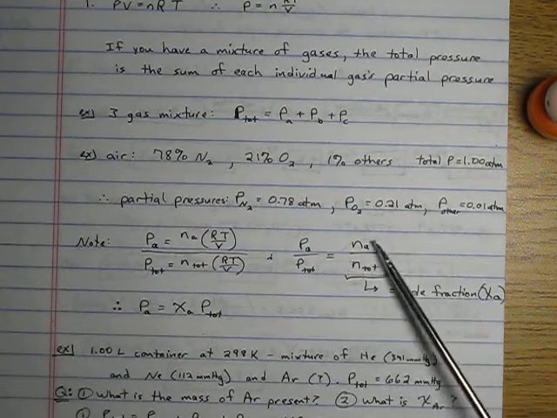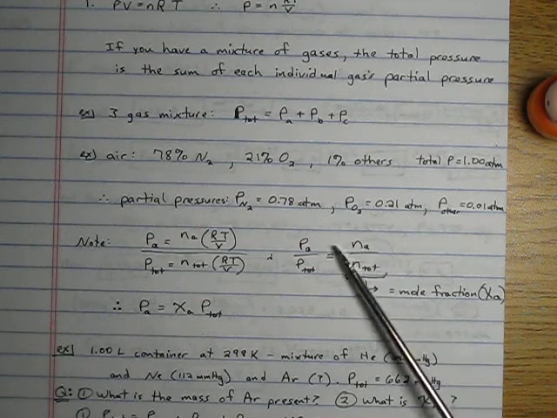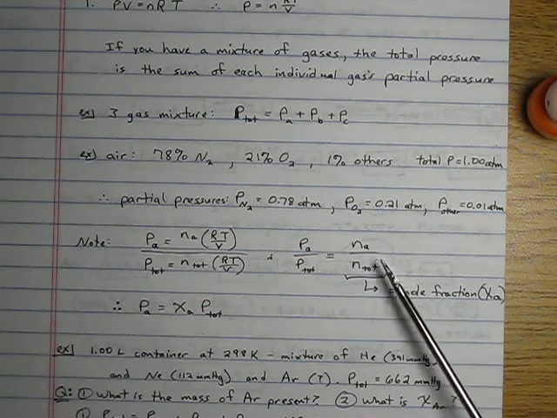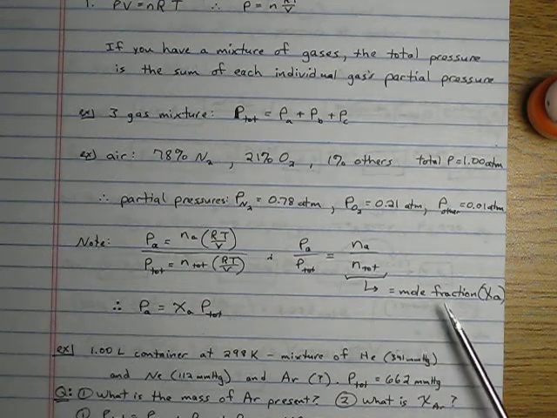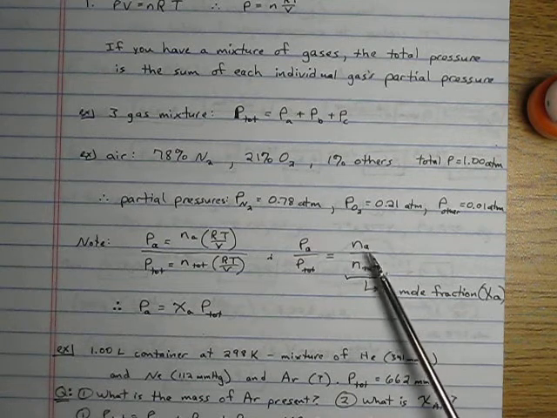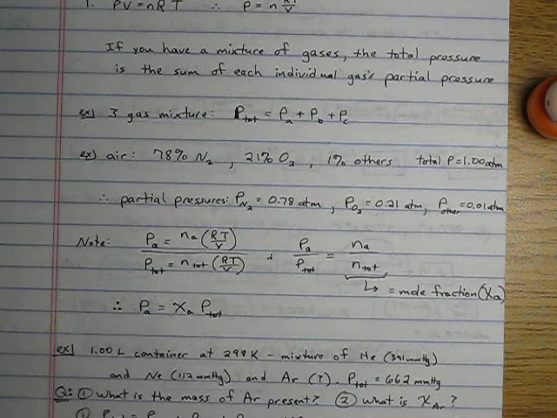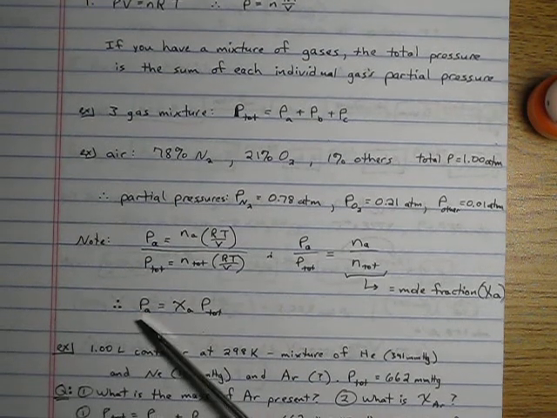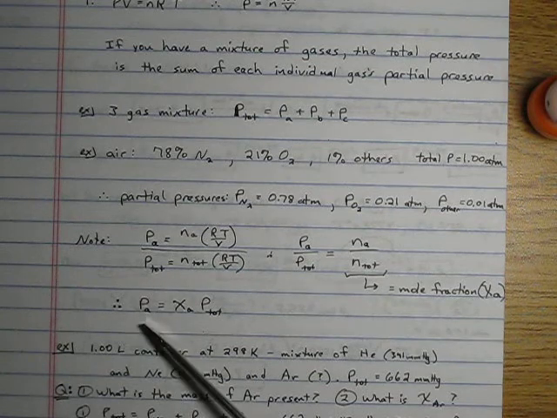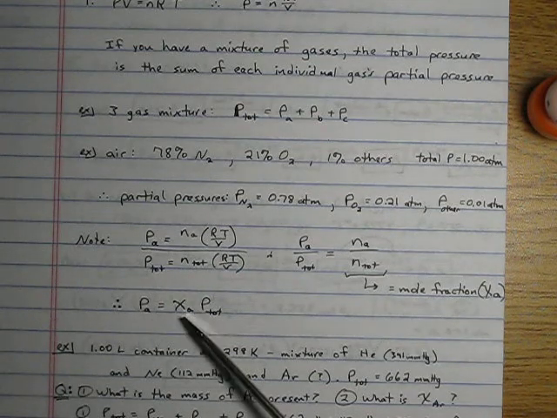And this little term here, nA over n total, is called the mole fraction because it's the fraction of the molecules of A compared to the total number of molecules. And we can put that in this equation here. The partial pressure of A then equals the mole fraction of A times the total pressure.